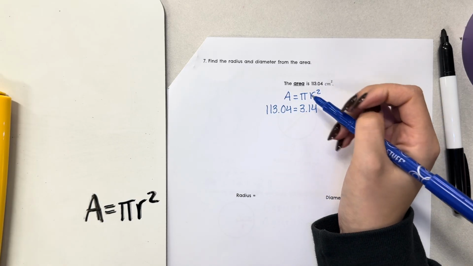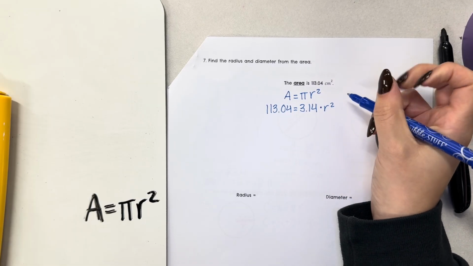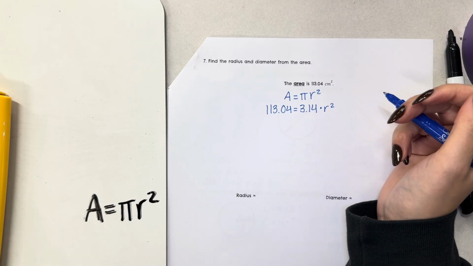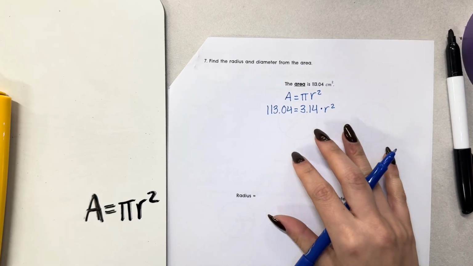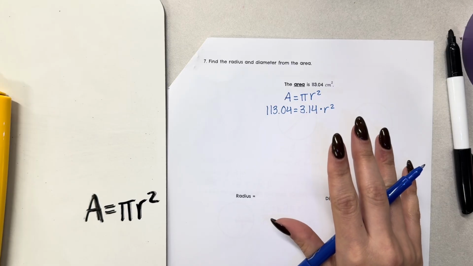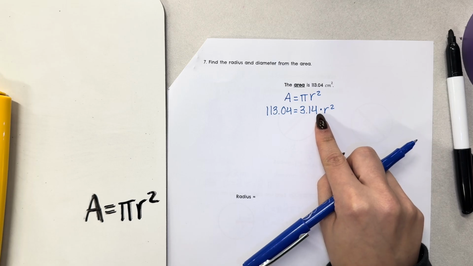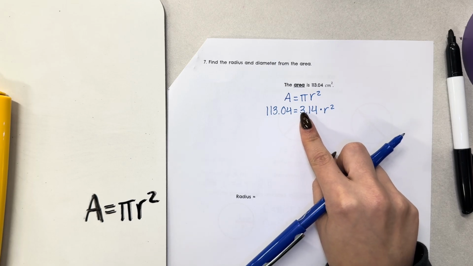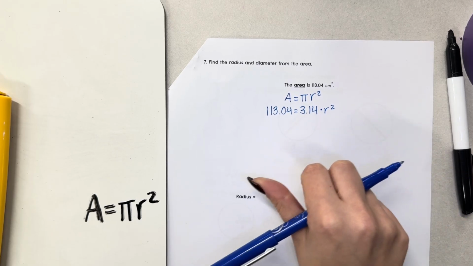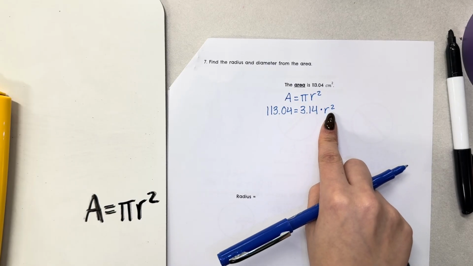All the stuff we've been doing, just changing the numbers we know. I'm leaving my r squared alone. I don't know my r squared. That's what I'm trying to solve for. That doesn't change. Now, this is technically not a one-step equation, but we're going to solve it pretty similarly because I want this r squared all by itself. There's this multiplication happening between 3.14 and r squared. I want this 3.14 out of there. All the numbers on the other side, I want the r squared by itself.